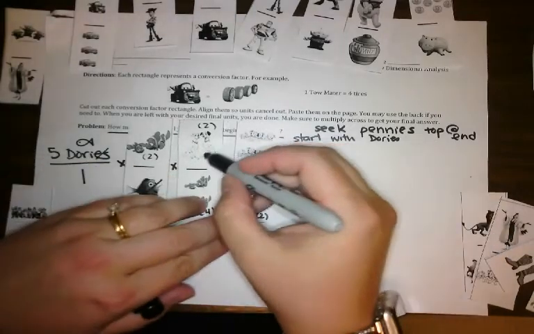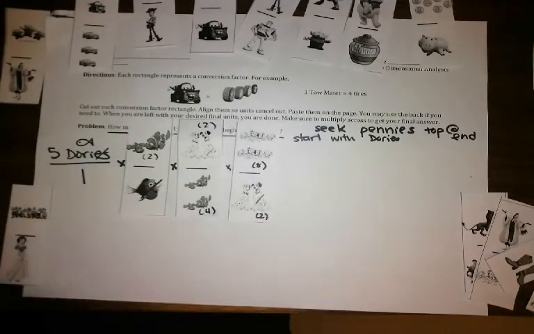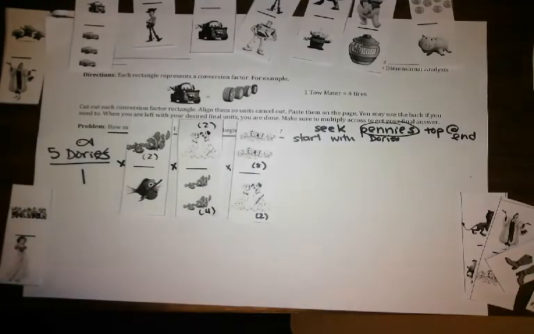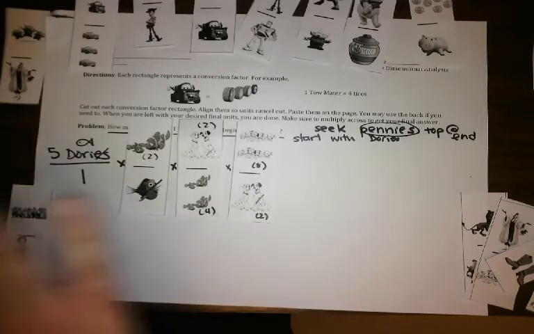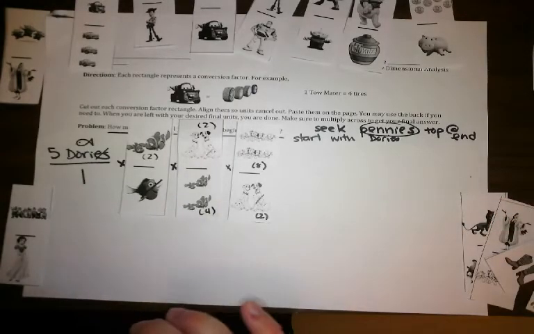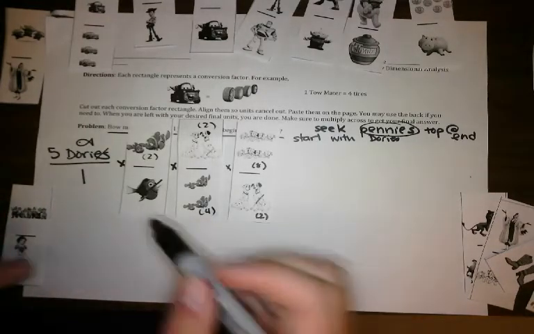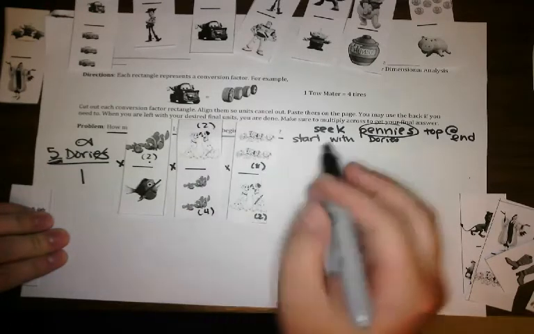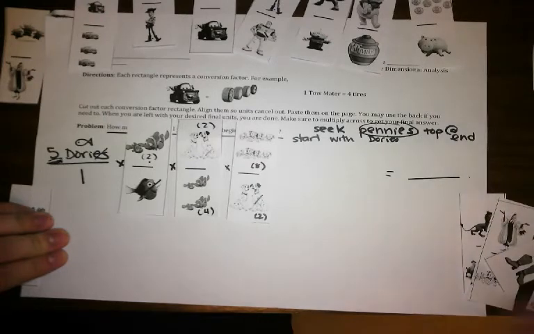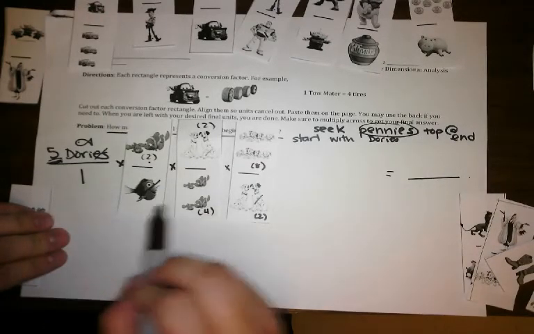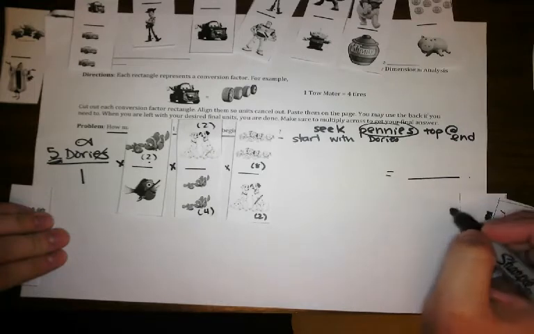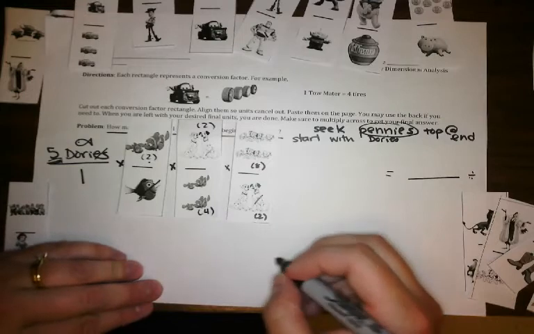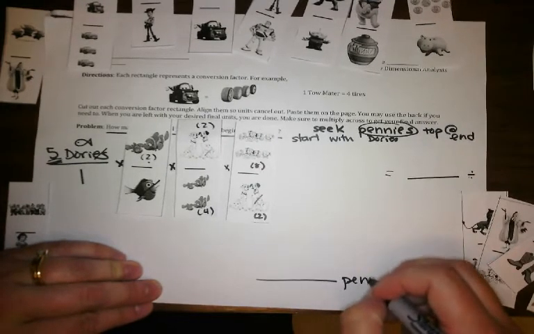So again, do you see what I'm doing? So now what are my units? My units are puppies. And I'm going to keep on going until I finally have pennies on the top. And once I have that, I would either tape or glue these down, and I would multiply across the top. So I can start this for you. So it's going to be 5 times 2 times 2 times 8 times whatever. Get a number. And then on the bottom it's going to be 1 times 1 times 4 times 2 times whatever. Get a number. And then you'll divide here at the end. And your final units will be, you know, blank number of pennies.